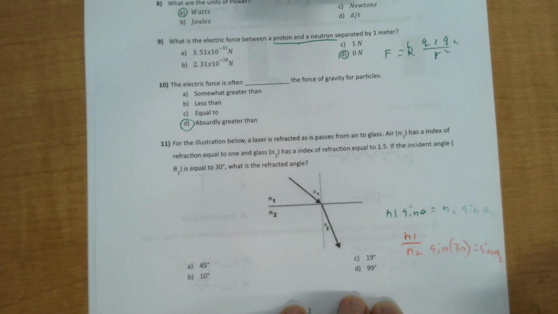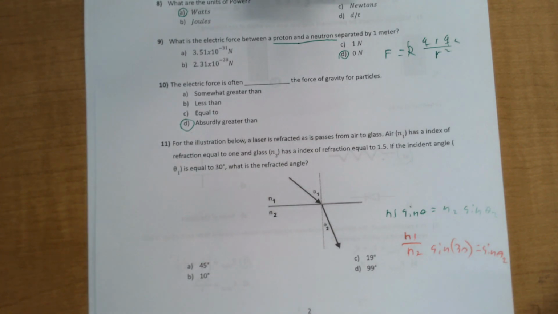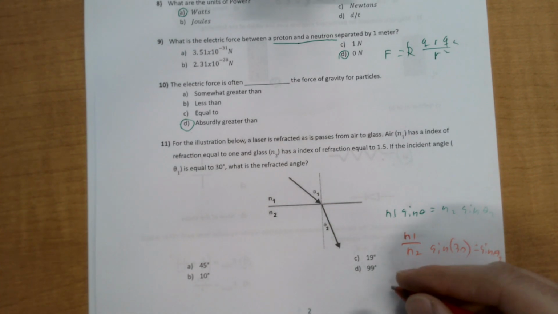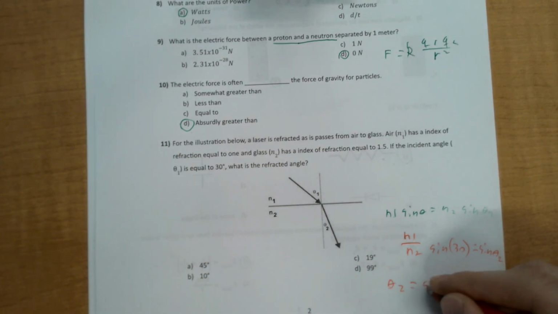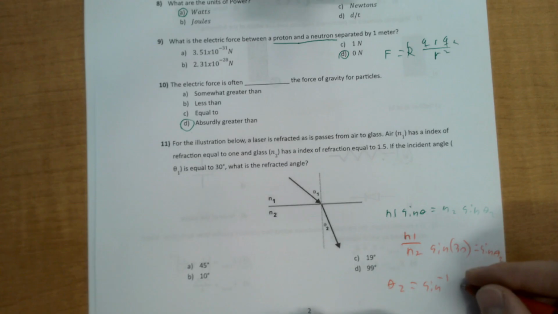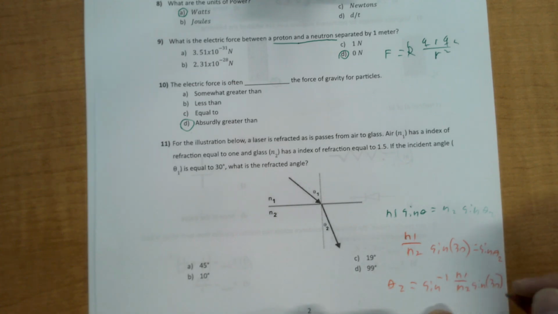If you do the math trick of a lifetime, you want to get rid of this sine. You have to do the anti-sine function. Anti-sine is also called inverse sine or arc sine, depending on when and where you were in life. So if you do inverse sine of both sides, you're going to get the inverse sine of N1 over N2 times sine of 30, which you guys know is 1/2, but we'll leave it like this for now.